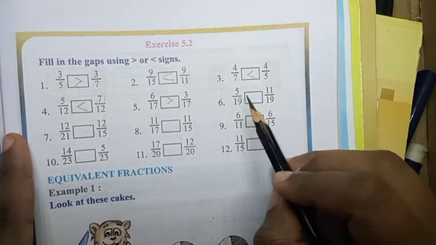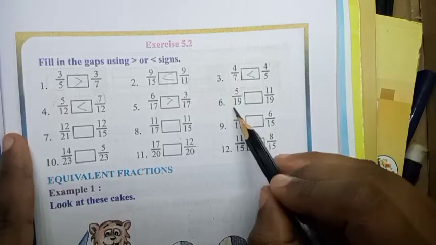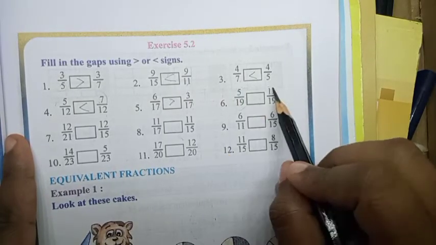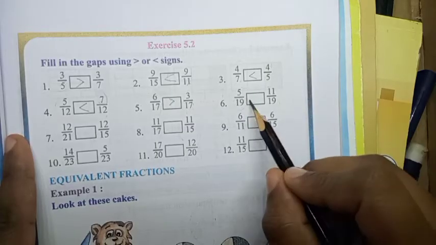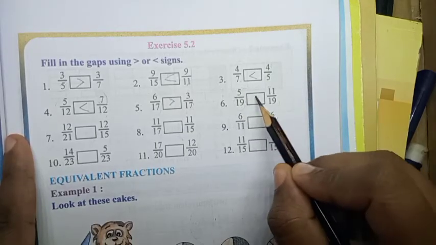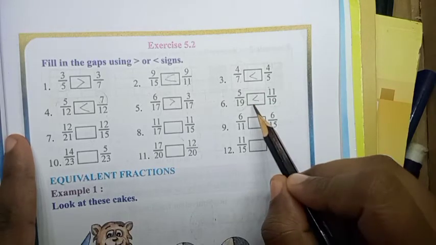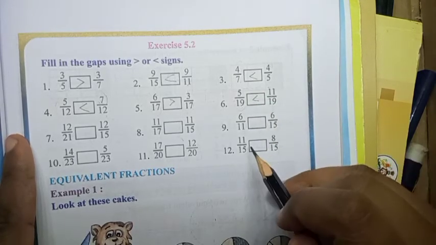Let's look at the next one. 5 by 19 and 11 by 19. 19 and 19, both have a common denominator. So we should look at the numerator. 5 and 11. If we compare, 11 is greater, 5 is lesser. So 5 by 19 is less than 11 by 19.